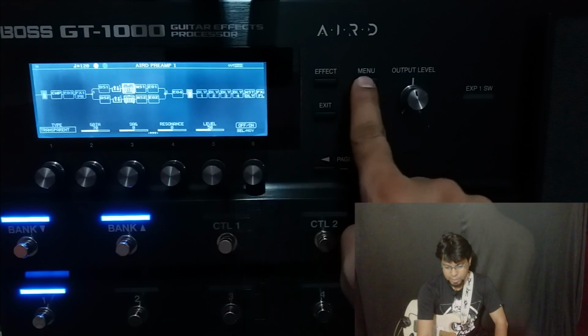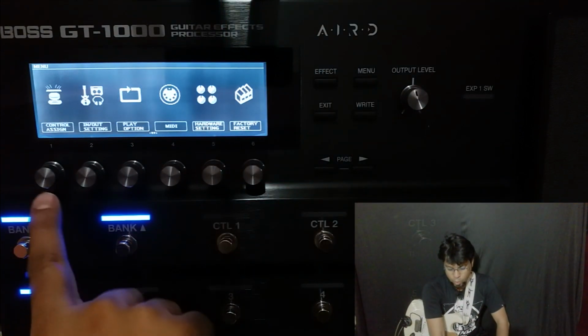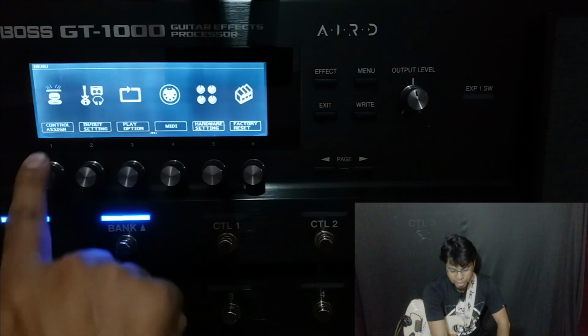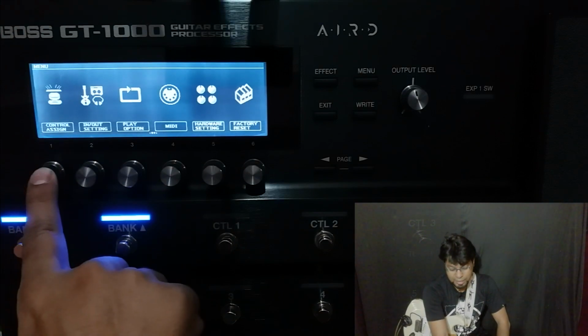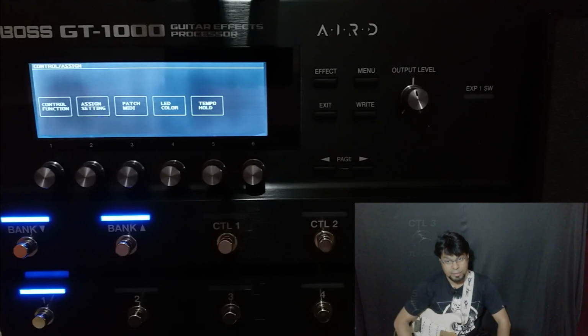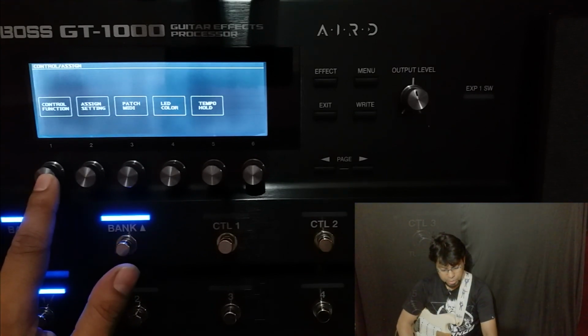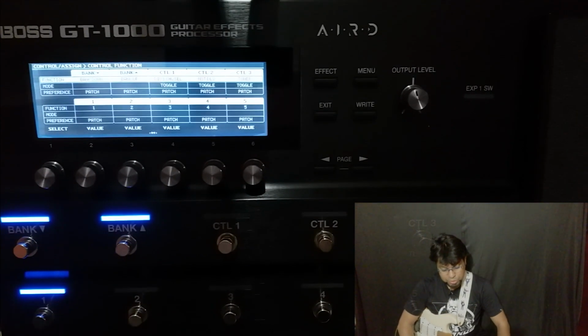So step out of effect, this is where effect was. Step out of effect, click menu. Go to control assign. You need to go to the knob there. Underneath it's written control assign, underneath that knob 1. Press on that. Then it's written control function. So I'm going to press on that and see what's written out there.